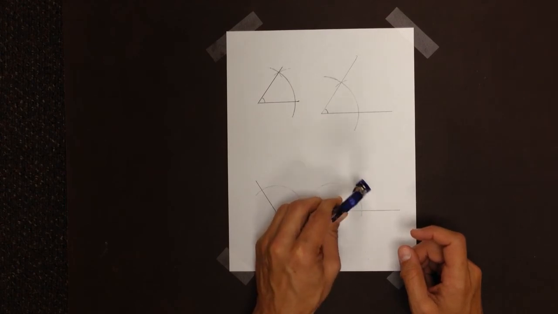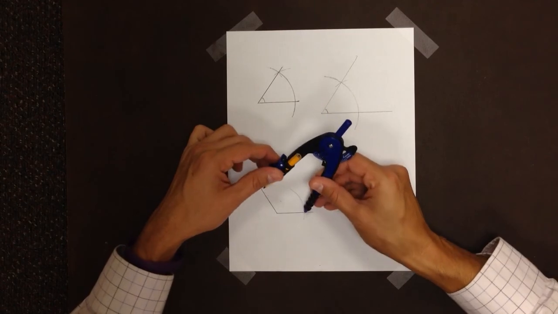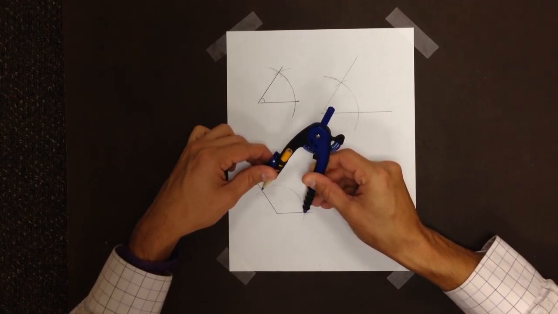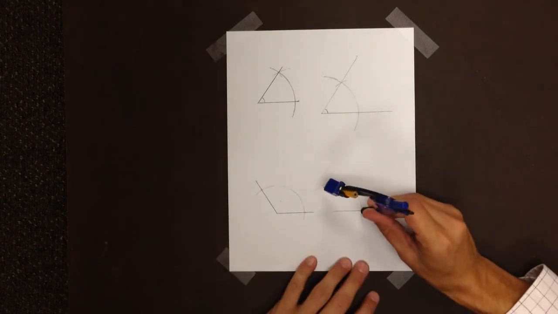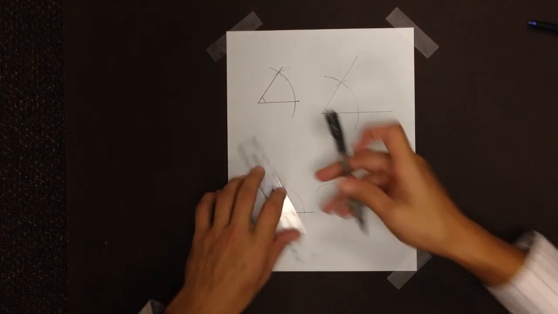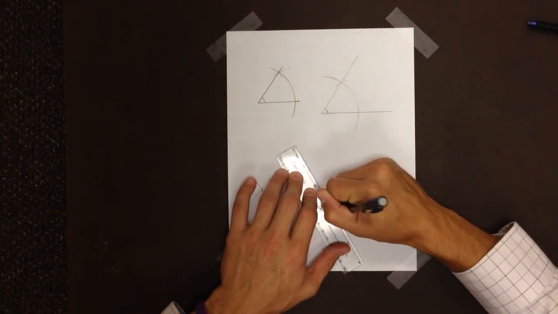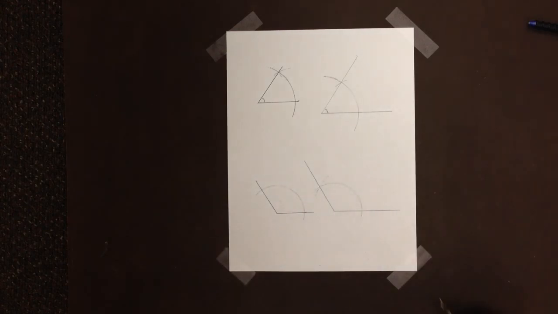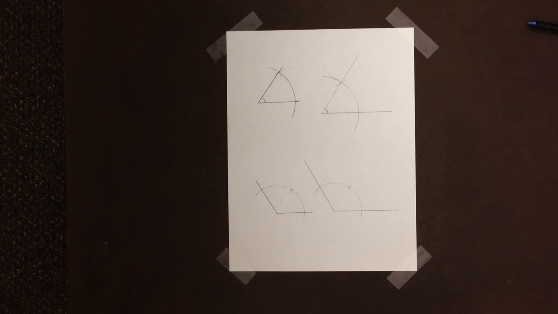Cool. And now we extend. Looks about right. Crisscross the arcs. Intersection. Not too shabby.